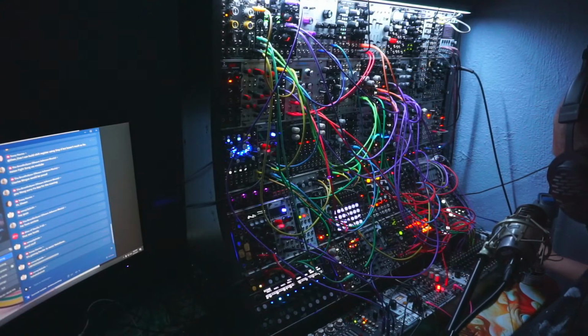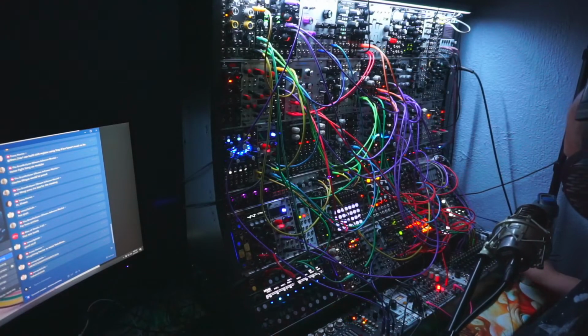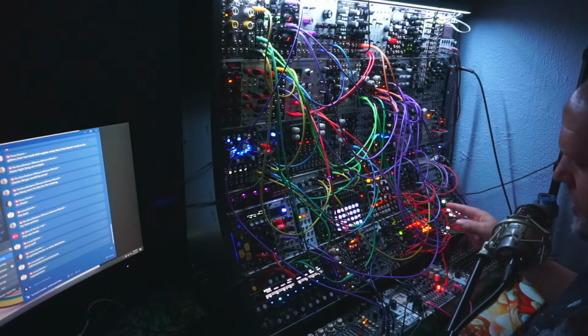What can I say? And then something was doubling up, and I think it was my percussion, actually. I think it was hitting a weird reset.